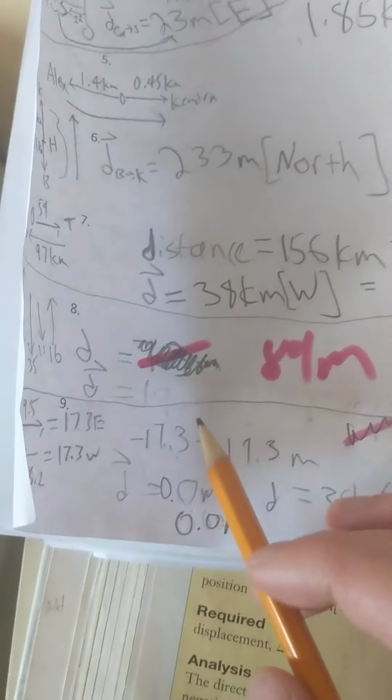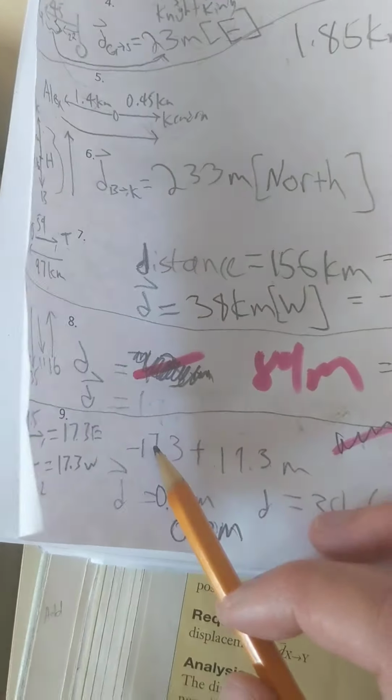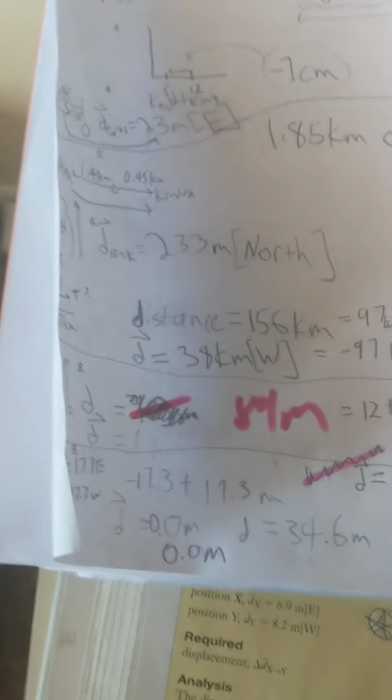My displacement, I'm just adding together my two vectors here. Going west is negative and going east is positive. So my answer becomes 0 meters. And obviously 0 is at the origin, so there's no direction.